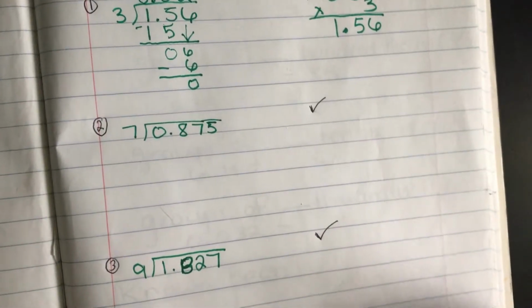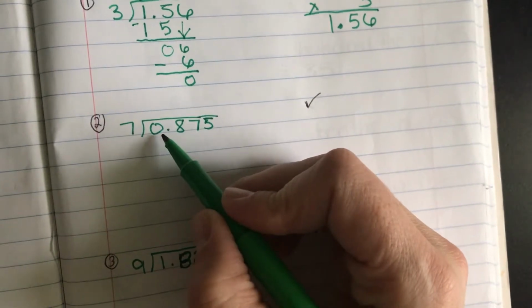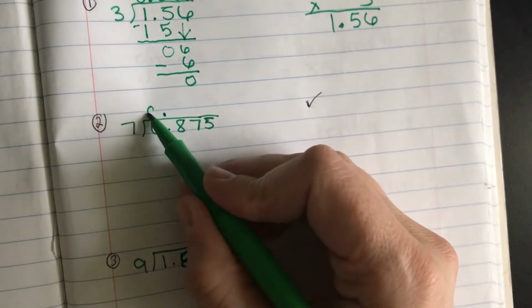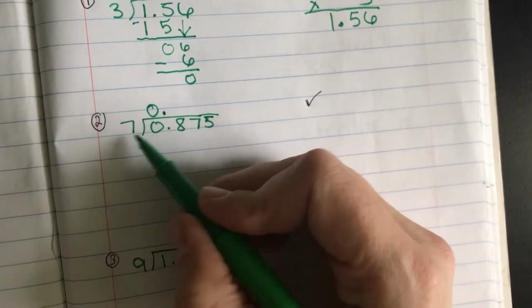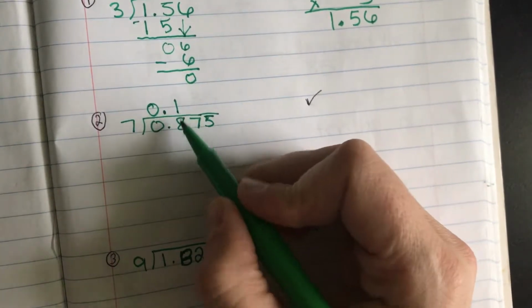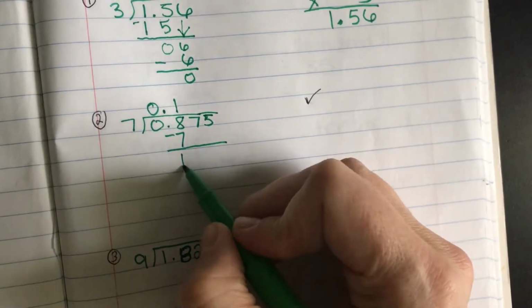So now that we're looking at number 2, we're going to start with our first digit. We see that it's a 0, so we know right away that no numbers are going to be able to go into it. So we look on to our second digit, which is an 8. 7 can go into 8 one time. 1 times 7 is 7. So we subtract and we get a difference of 1.